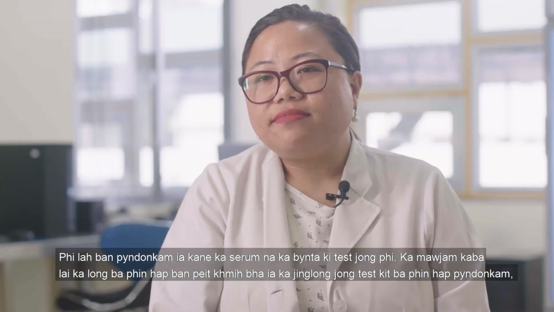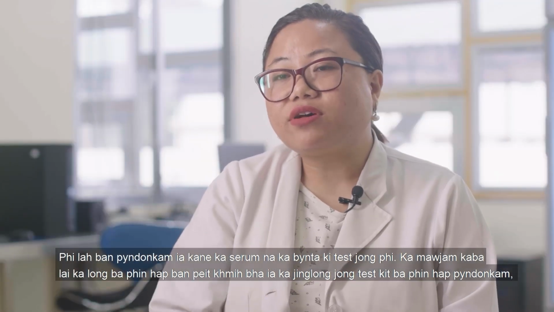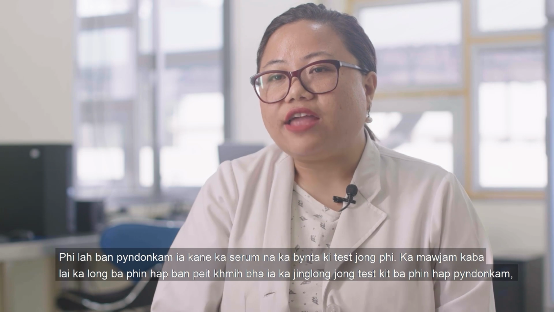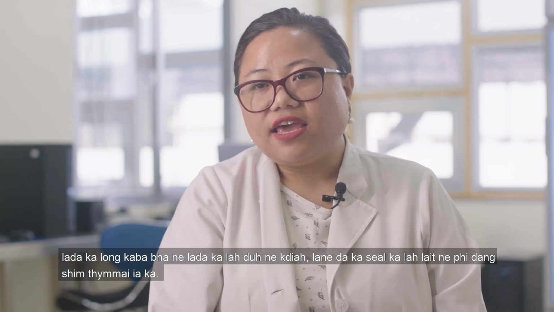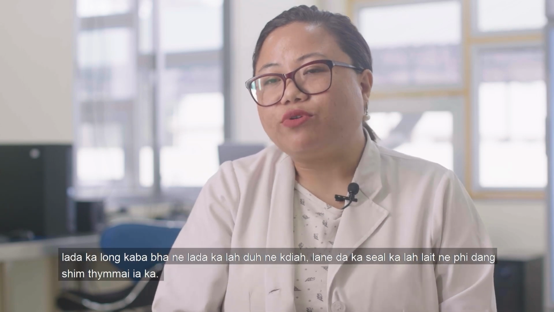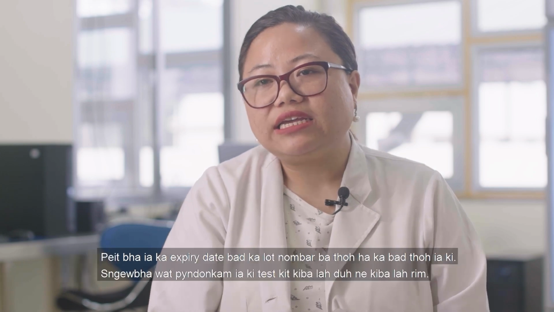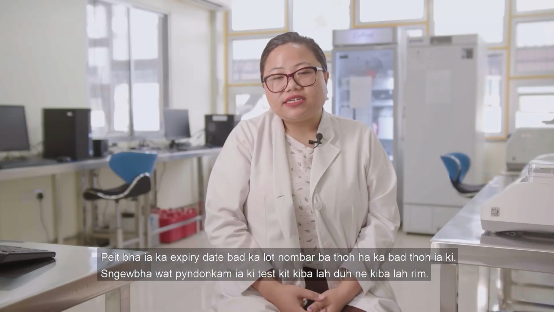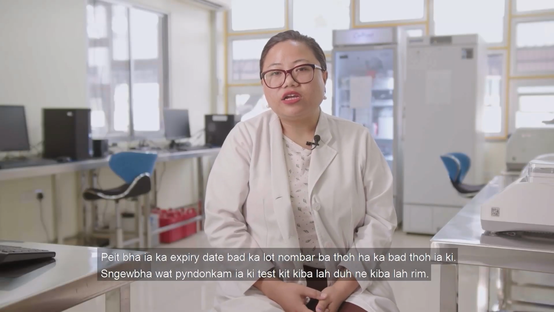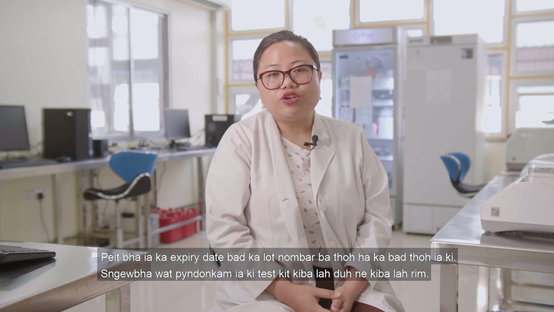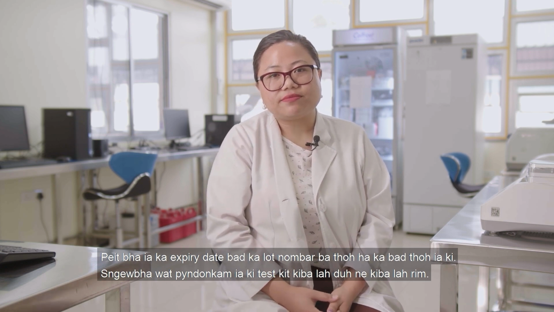The third step is you look at your test kit box that you're going to use, and you look at the integrity of that box, whether it's broken or the seal is broken if you have taken it out newly. You're going to look at the expiry date and the lot number. Note it down. Please do not use any expired kits.